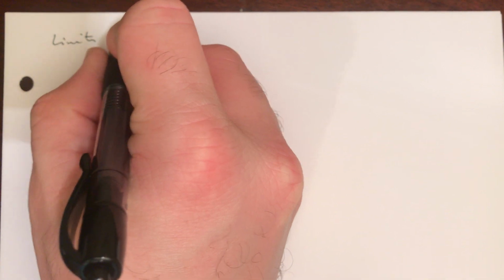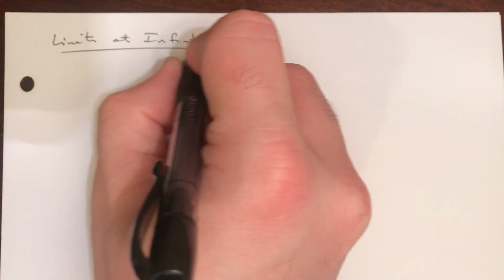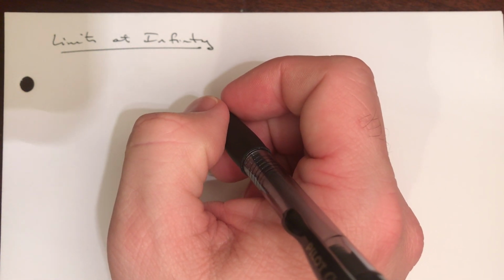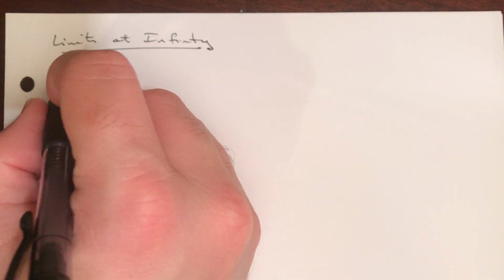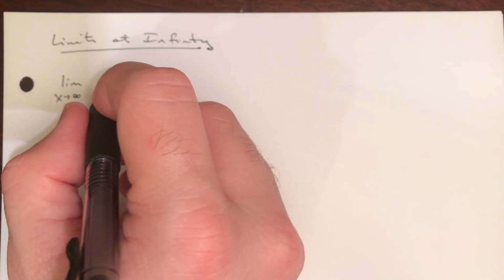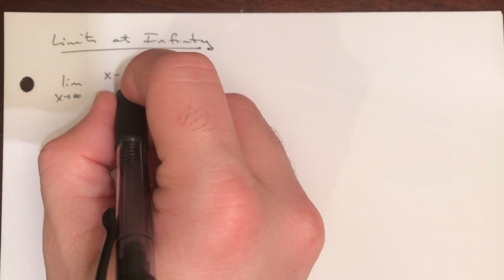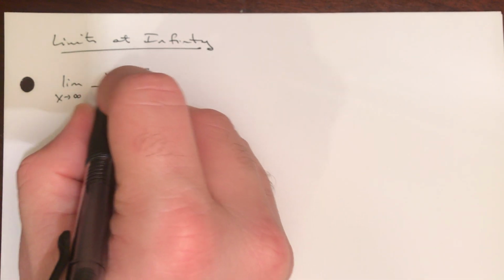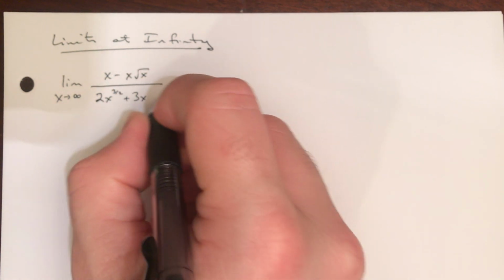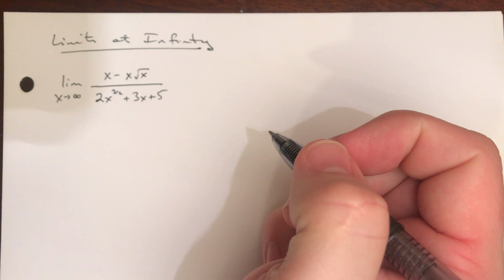So we're going to do a couple more examples of these limits at infinity. And so let's look at the limit as x goes to infinity of x minus x times the square root of x over 2x to the 3 halves plus 3x plus 5.